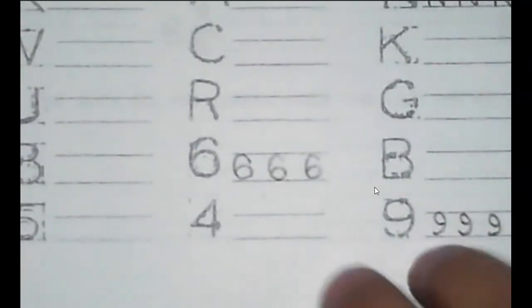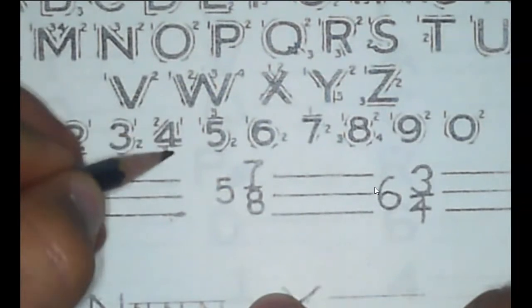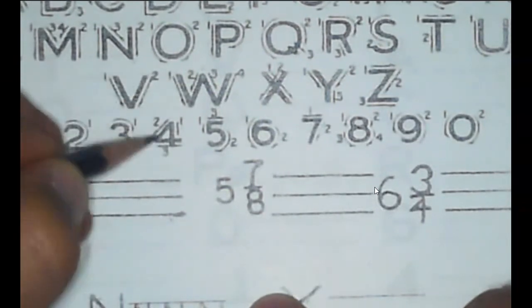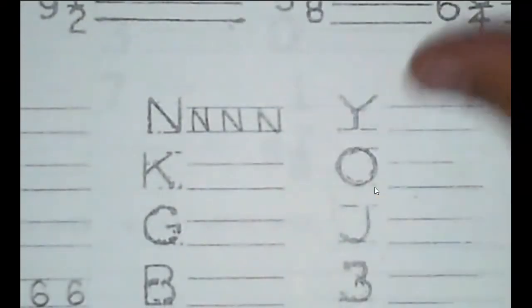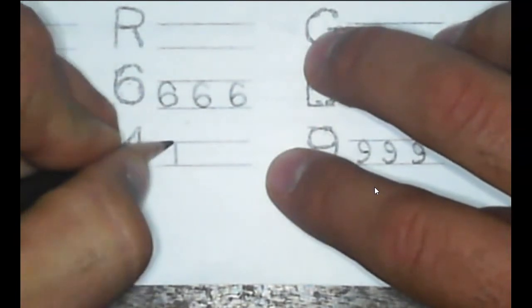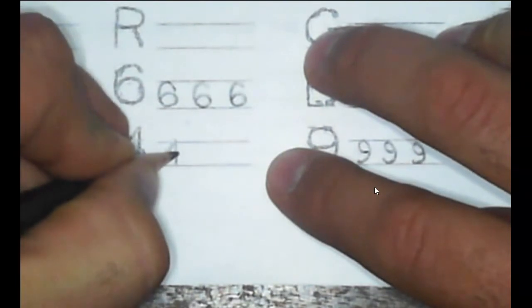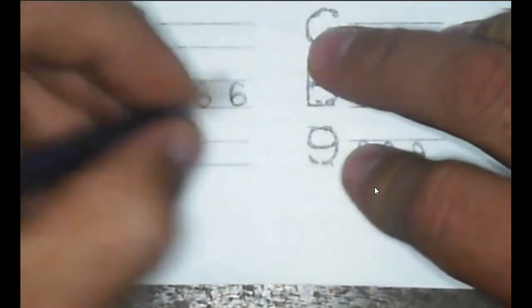Number 4. If I look up here at the top at number 4, it's 1, 2, and 3. So down here at the bottom, when I'm doing number 4, it's step 1. Step 2, go about halfway, and step 3. This is not appropriate. That is handwriting. That is not lettering. Okay?